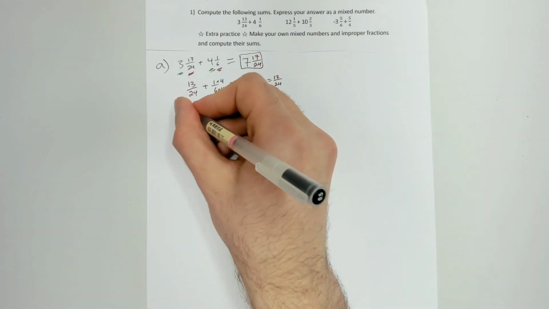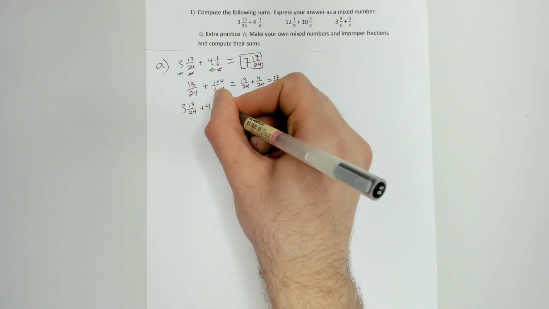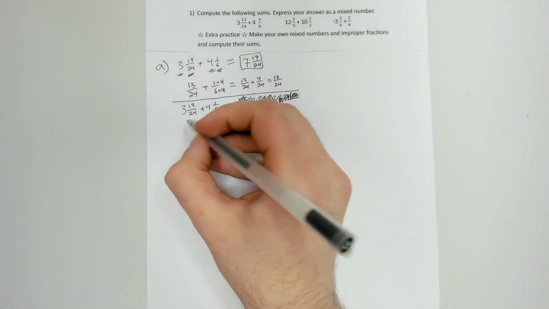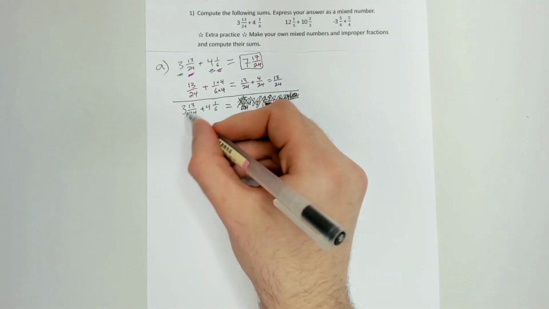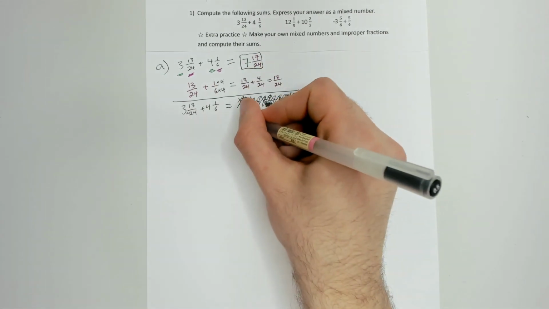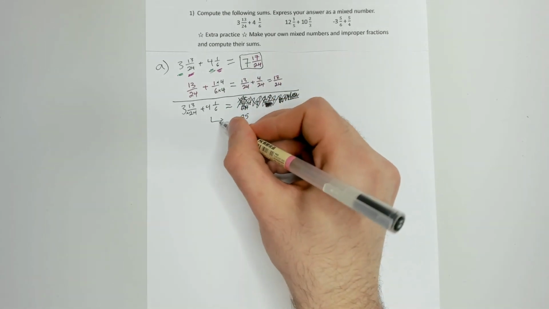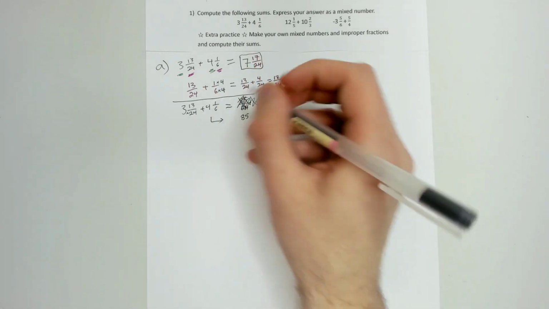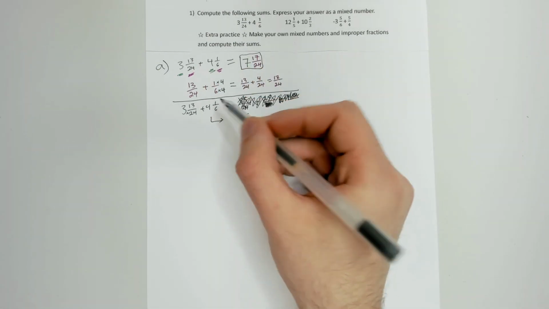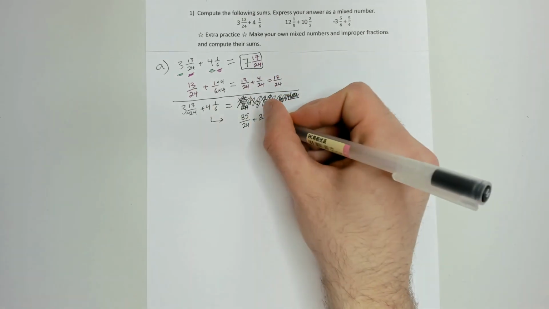So we do 3 and 13 over 24 plus 4 and 1 over 6. All right, I made a little mistake here, so just ignore that. If we do 24 times 3, that'll be 72, plus 13 will be 85. So we're going to get 85 here, and that's going to be out of 24. And then 4 times 6 is 24, plus 1 is 25, and that's going to be still out of 6.